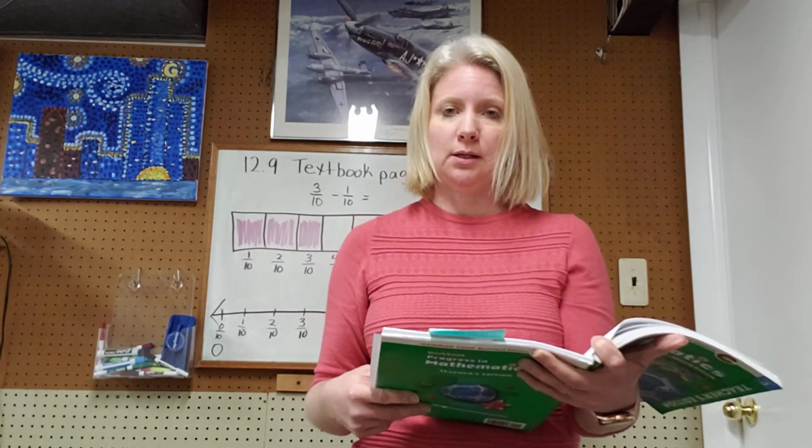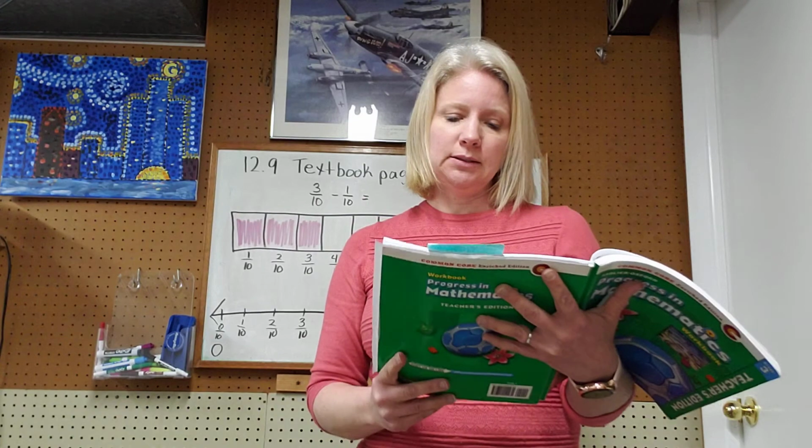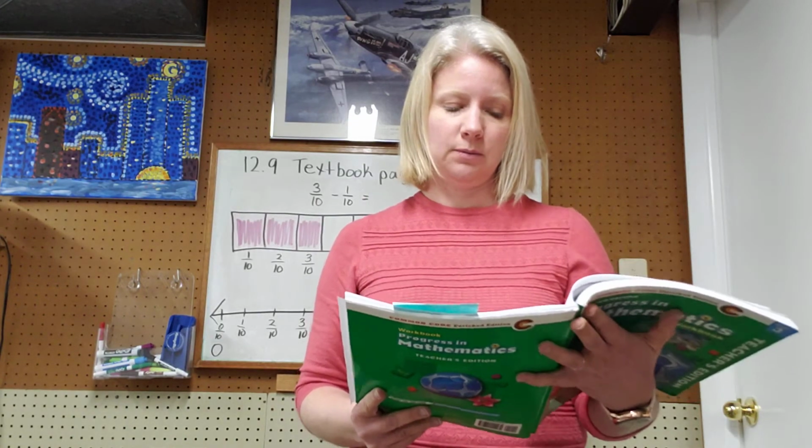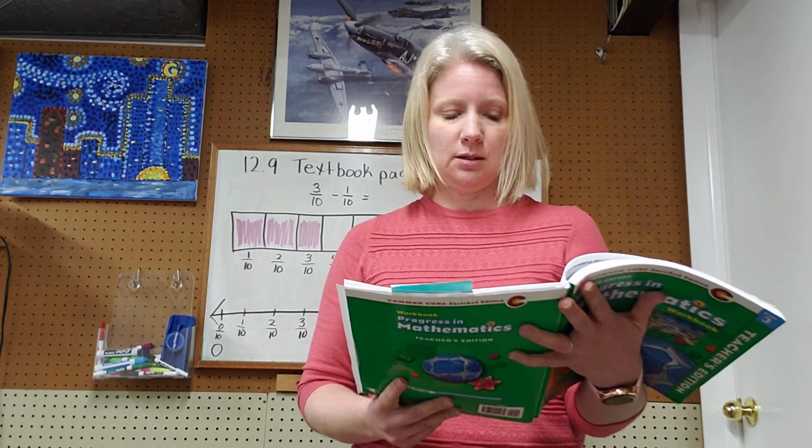We're correcting workbook page 151. On this workbook page, you had to add fractions. Number 1, you should have gotten 3/4. Number 2, 5/8.